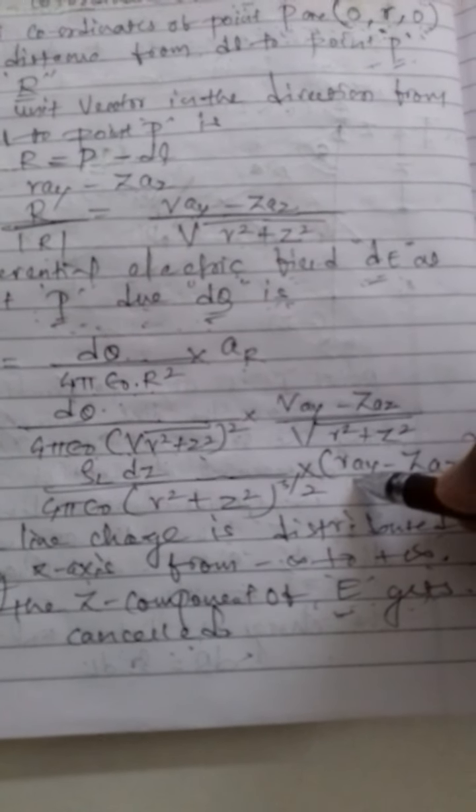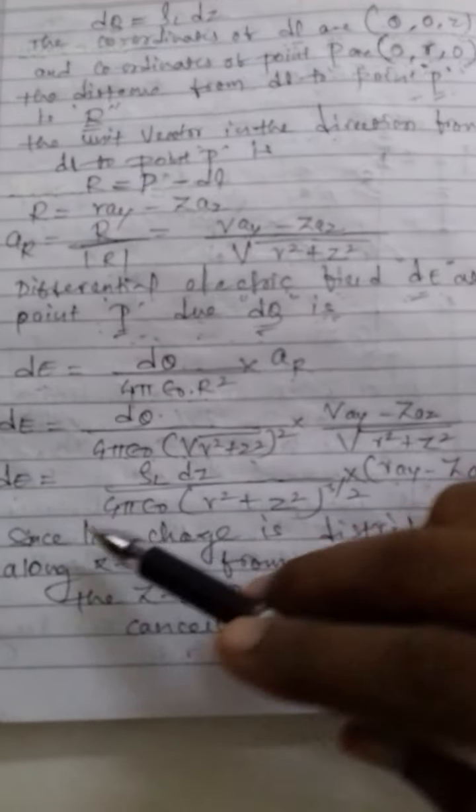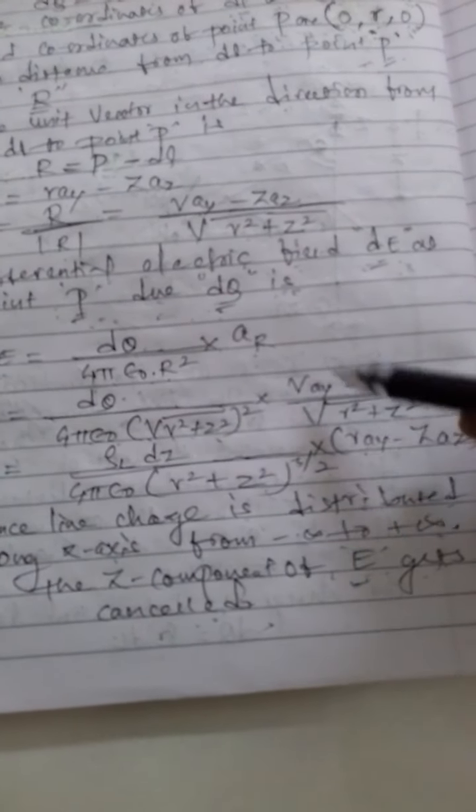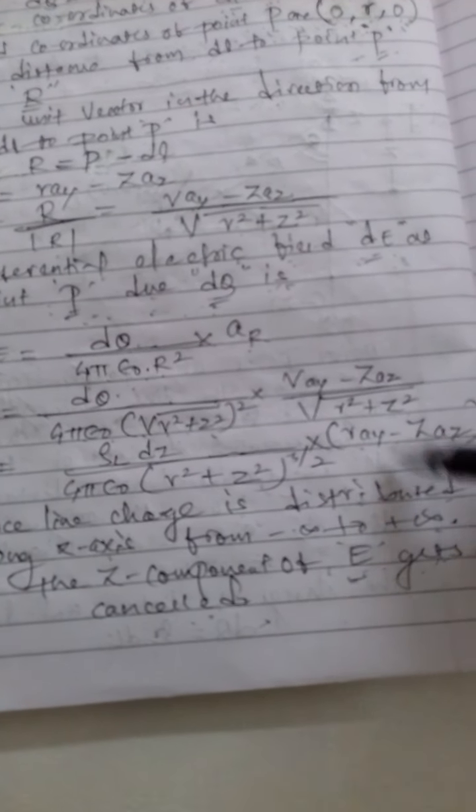Because in this equation of the differential electric field intensity, here you have included other terms.